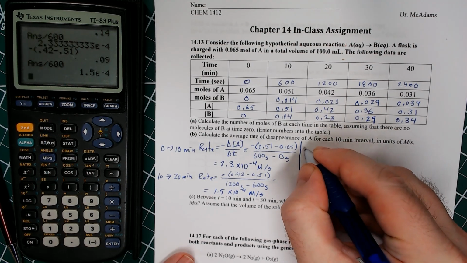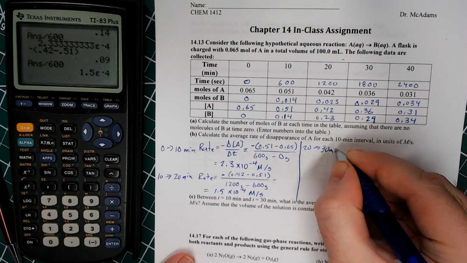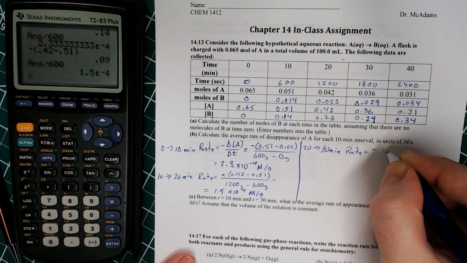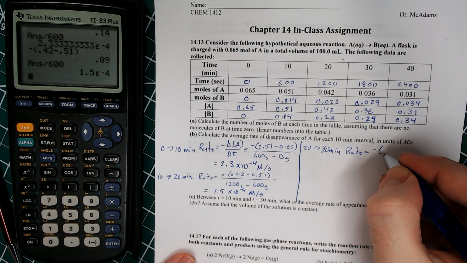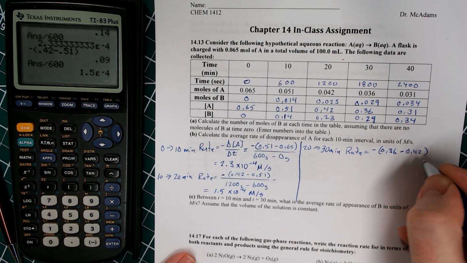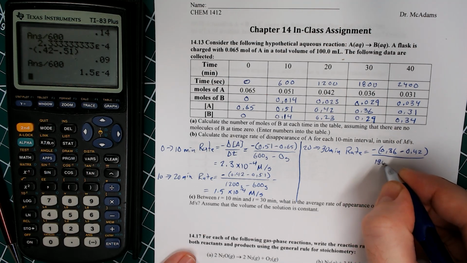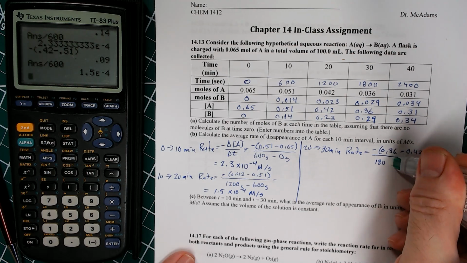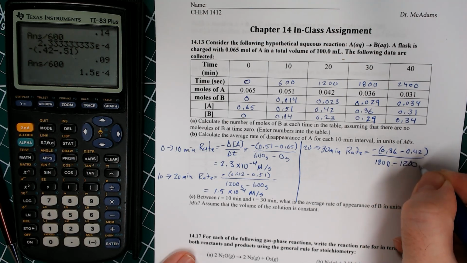So now let's do the interval from 20 minutes to 30 minutes. All right, our rate, so negative, we'll do 0.36 minus 0.42, and then we'll do 1800 minus 1200. Now 1800, I left a 0 off there, so I'll fix that real quick. So minus 1200 seconds.